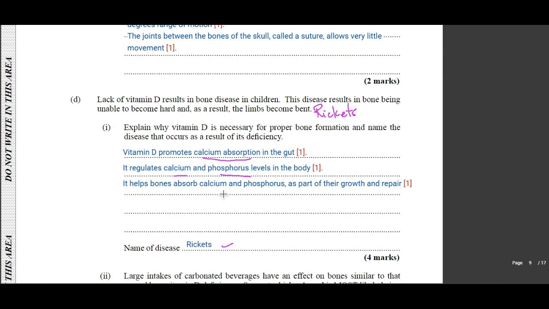And it's going to help the bones to absorb calcium and phosphorus, right, as they're growing and repairing. So that is what's going to help the bones to remain hard. Because, and notice all three are important, because I could absorb calcium in my gut, but then if I cannot deposit it into my bones, then we still have a problem. Yeah? So all three aspects of its role are important.